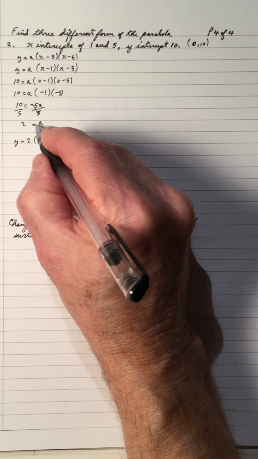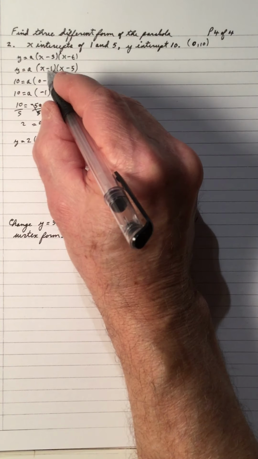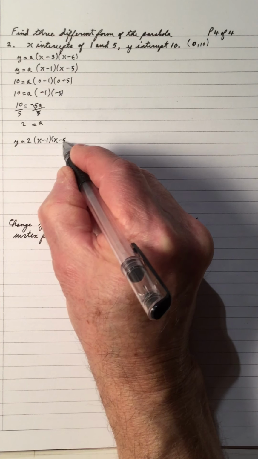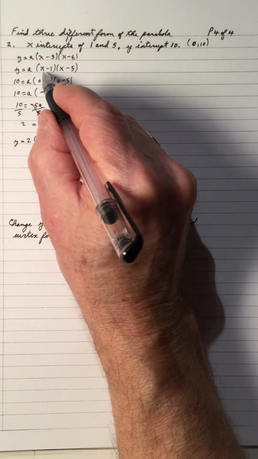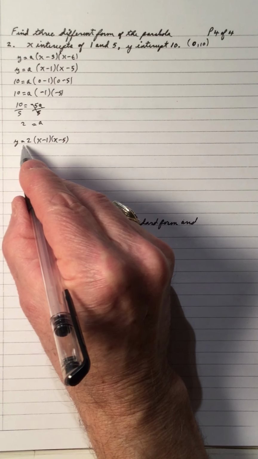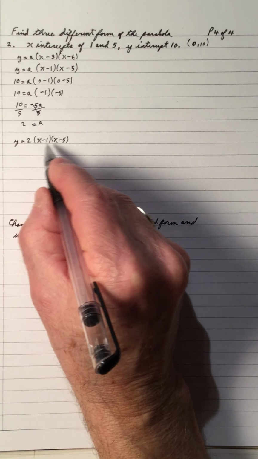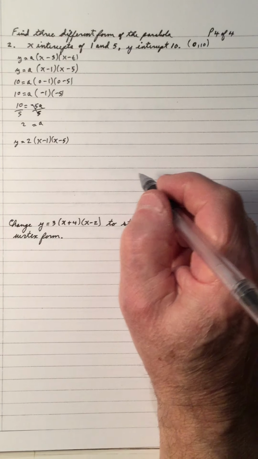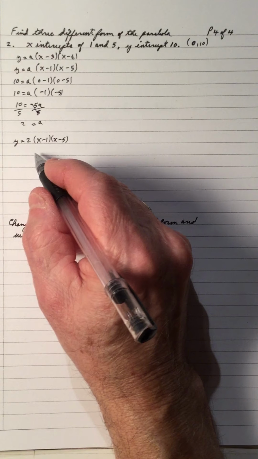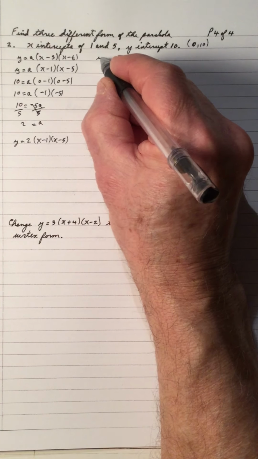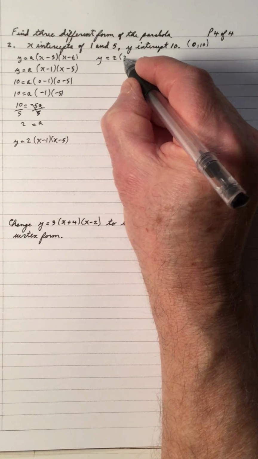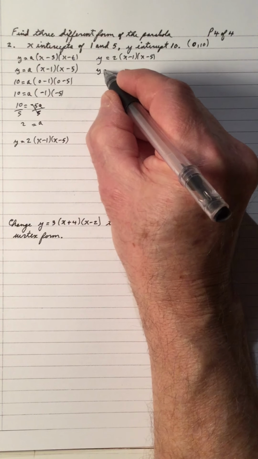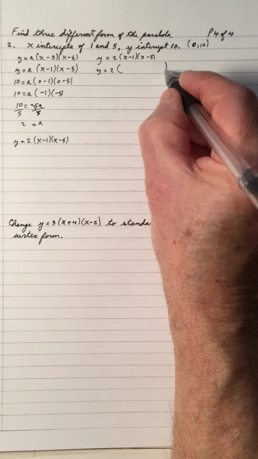So the factored form is, notice a is 2. We put 2 in, and we put x minus 1, x minus 5. So a is 2, x minus 1, x minus 5. Notice x-intercepts are 1 and 5, the opposite. Perfect. Now, if we multiply all that out, then I'll get the standard form. So let's do the brackets first by FOIL.